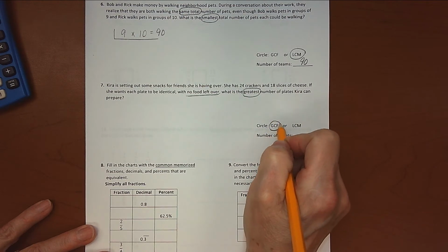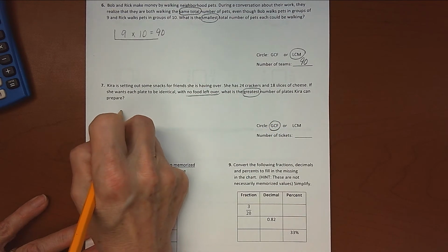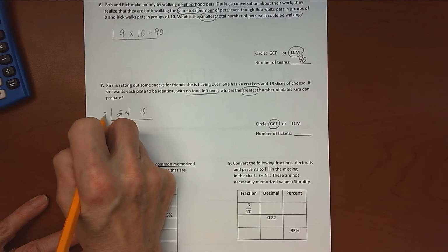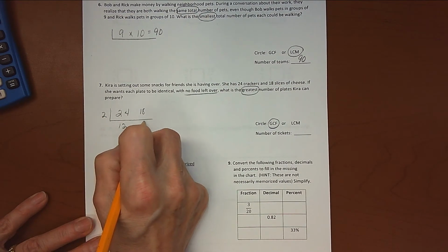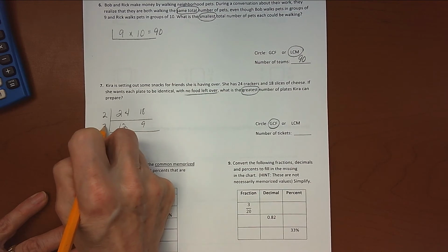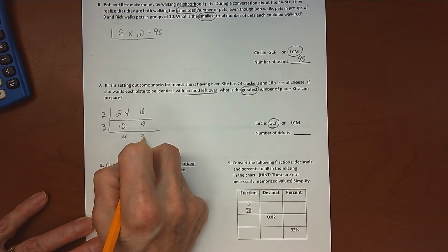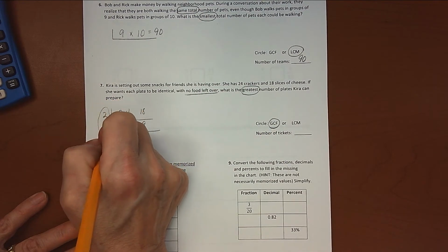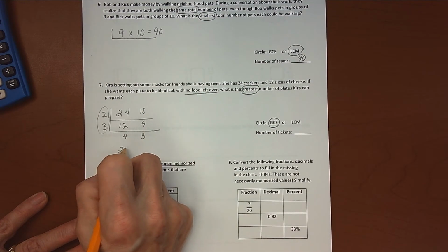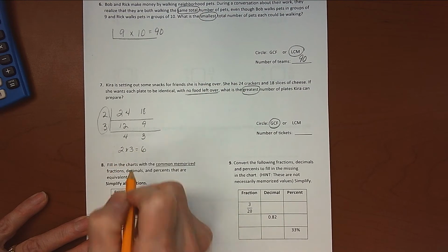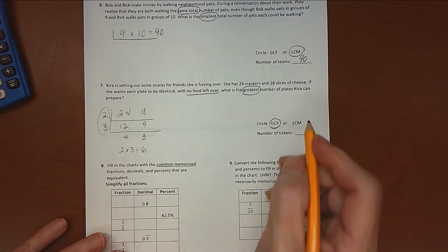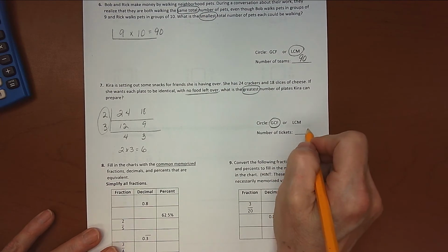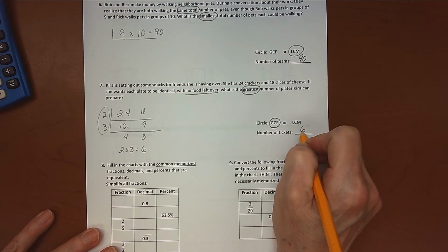Alrighty. And so she's got 24 and 18 using the ladder method. Divide by 2, we get 12 and 9. Divide by 3, we get 4 and 3. Done. We're looking for GCF, so we pick up only the numbers along the side. 2 times 3 is 6. She can make 6 plates of food. Oh, number of tickets. I think that's supposed to say plates of food. So that should be 6.